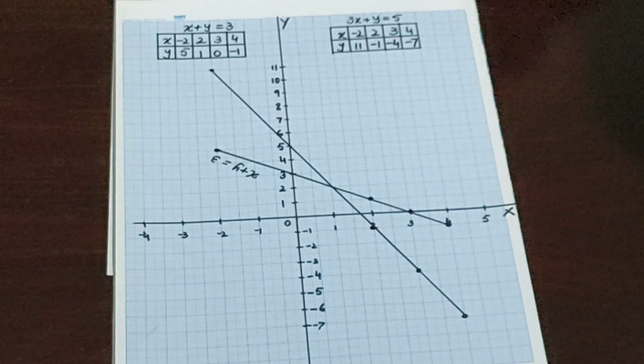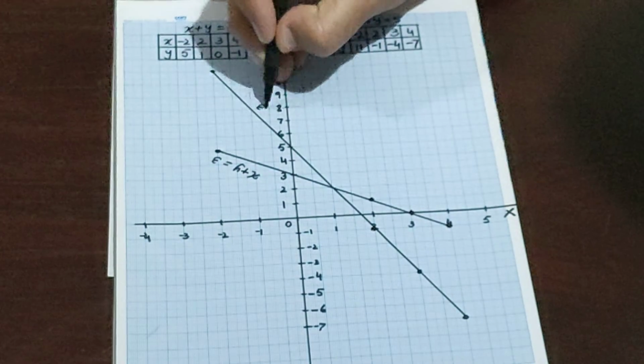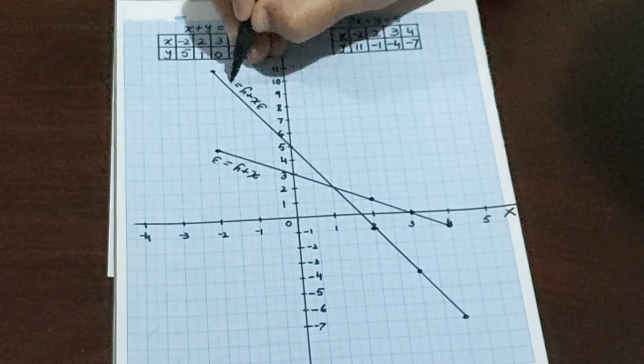So we have our line for the equation 3x plus y is equal to 5.